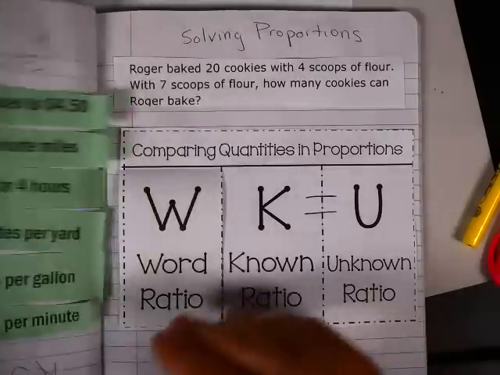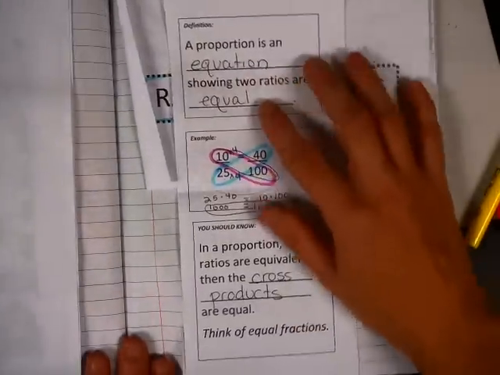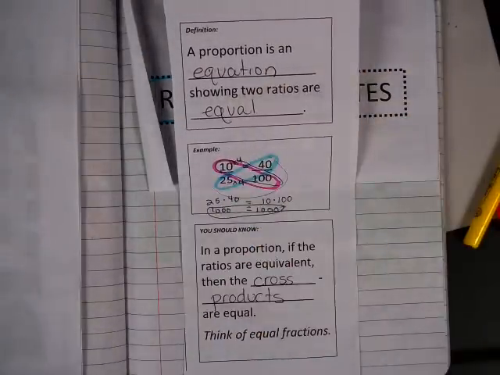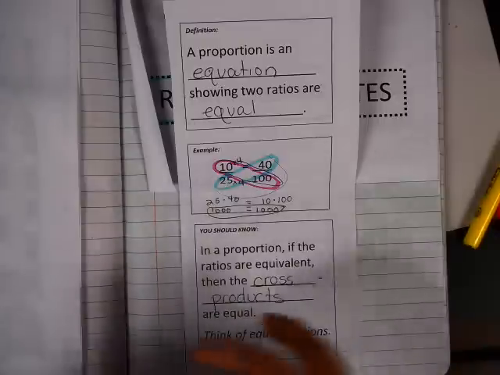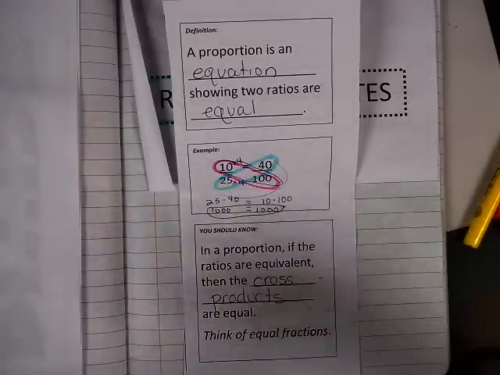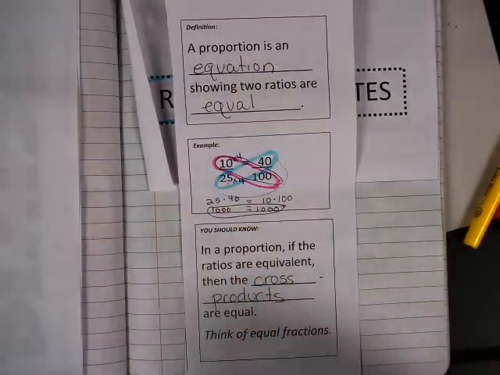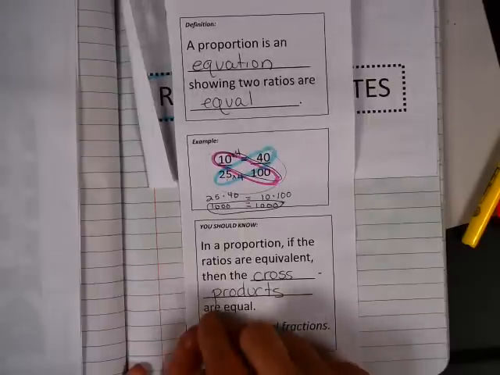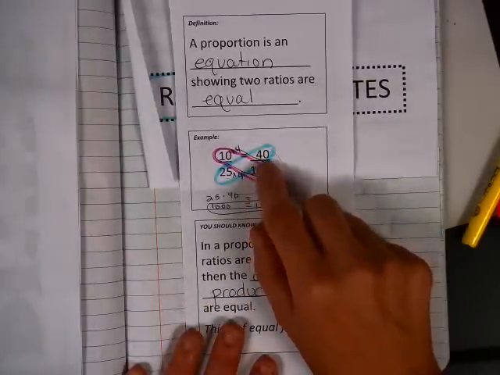So a couple days ago, we talked about what a proportion was. It's an equation that says two ratios are equal. We've talked about ratios, we know how to make them, we can create, we can simplify. Now we're going to actually solve, because it's an equation and that's something we can actually solve. We've talked about how to cross multiply here and find cross products. Now we're going to do it with a missing thing.